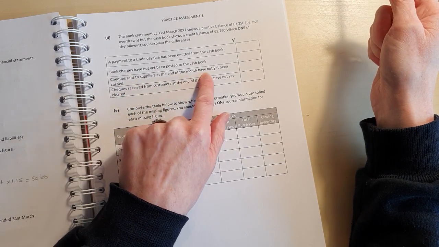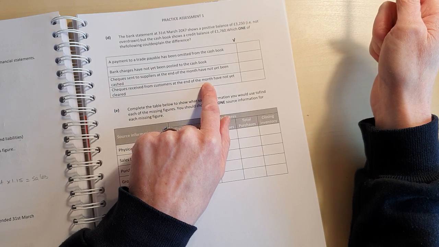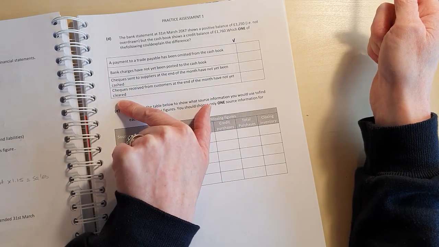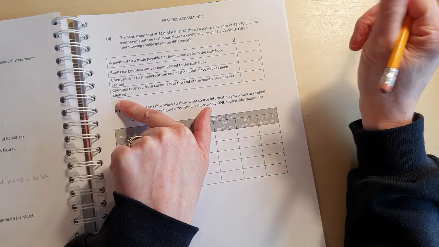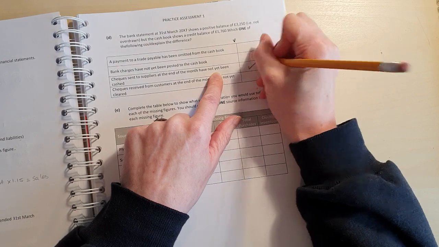Checks sent to suppliers at the end of the month have not yet been cashed. Checks received from customers have not yet cleared. No. Checks sent to suppliers at the end of the month have not yet been cashed. That one there.